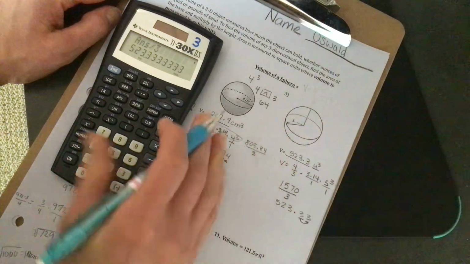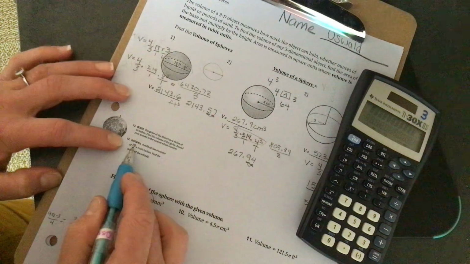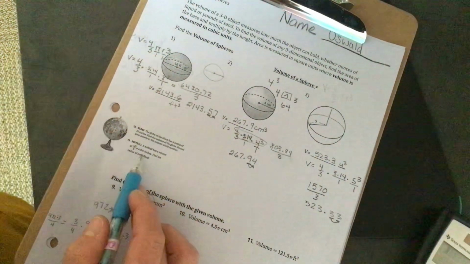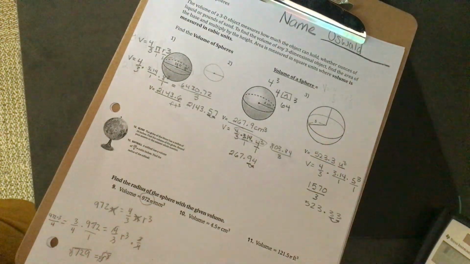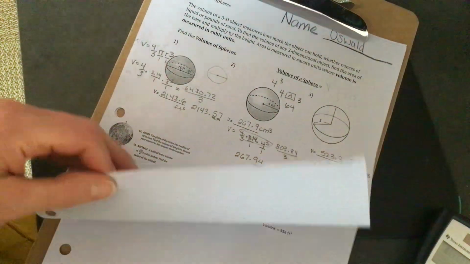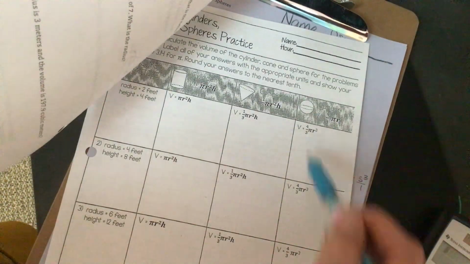I'm going to skip down here to number 13. Actually, you know what? I want you to watch the next video for solving missing dimensions. So now you should be able to do most of your homework, and you should also be able to do the spheres in this column of that page.